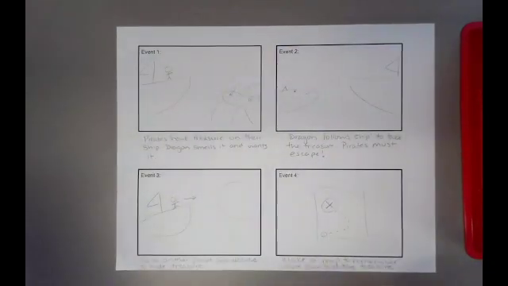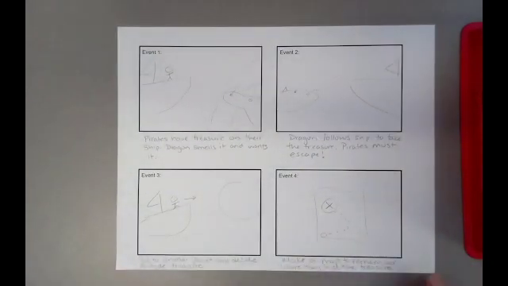So in the first event, pirates have treasure on their ship. The dragon smells it and wants it. Oh, that's not a lot of details. I need to add on to that, but I just want to think through my story before I start. Dragon follows ship to save the treasure. Pirates must escape, go to another planet and decide to hide treasure, make a map to remember where they hid the treasure.